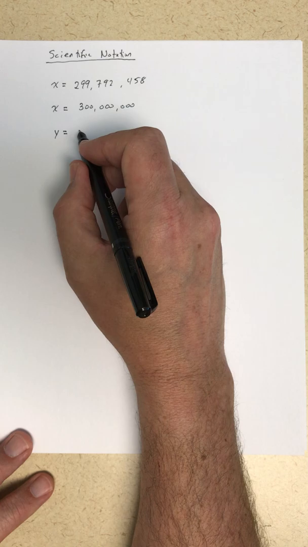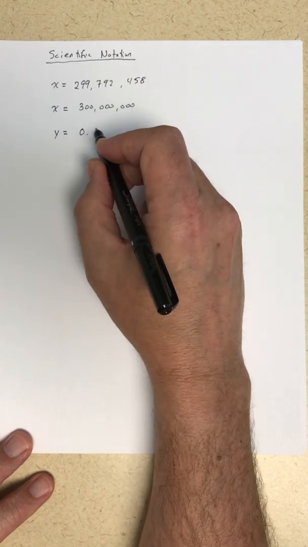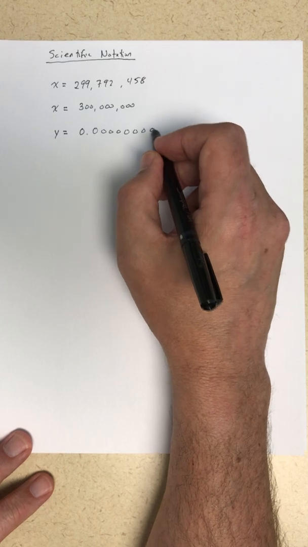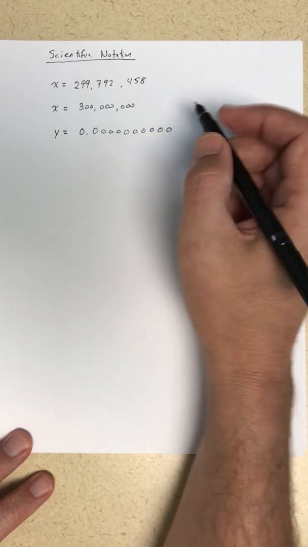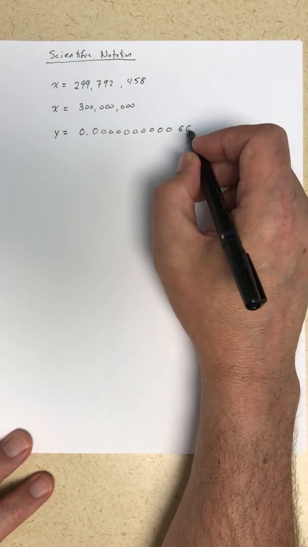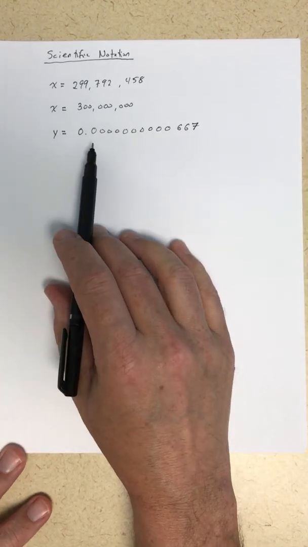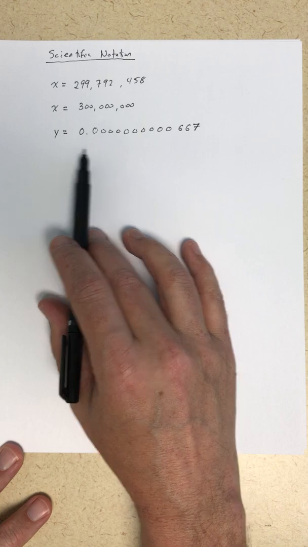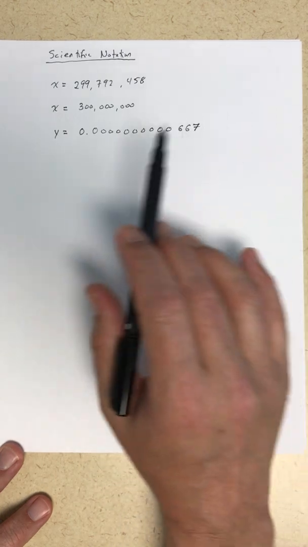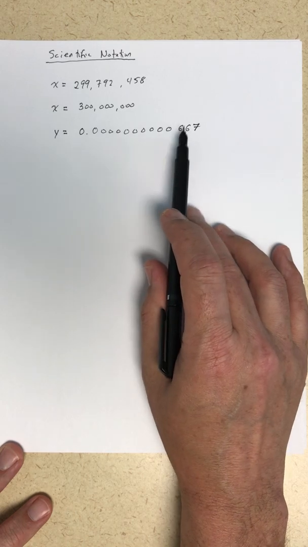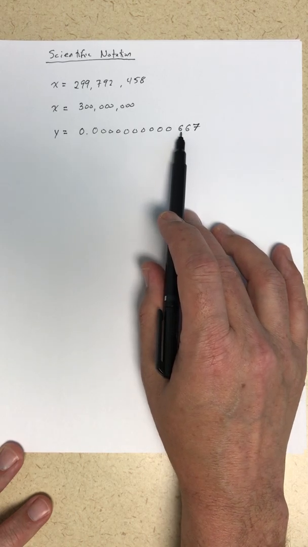Another value, 0. Which is Newton's universal constant of gravitation if you write it out in decimal form. I need to have 10 zeros and then the first significant digit is a 6.